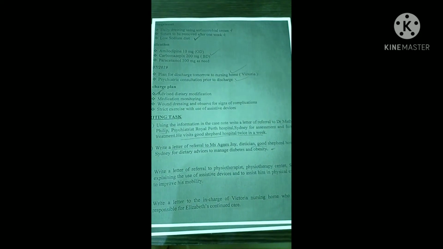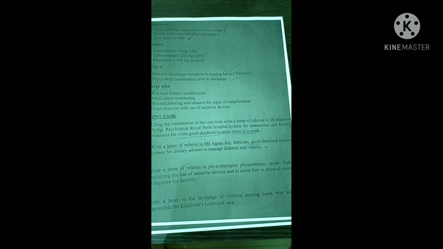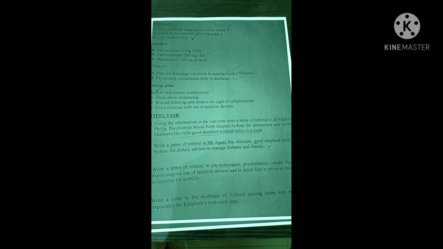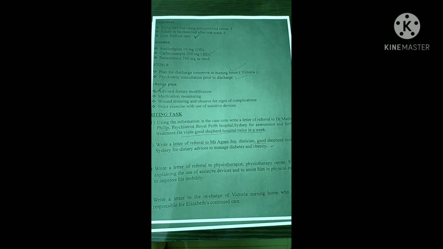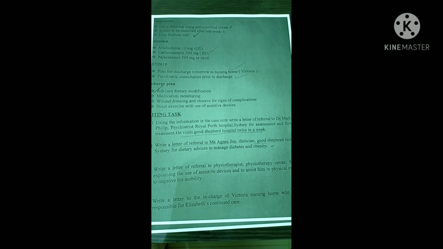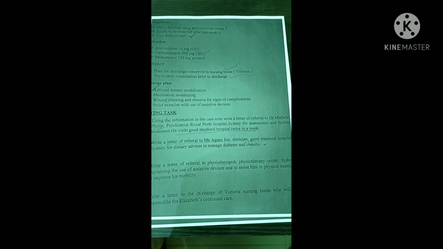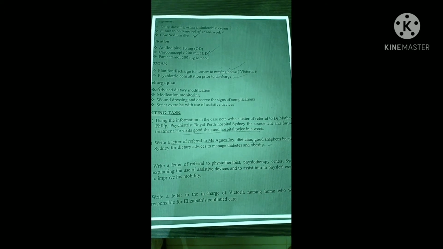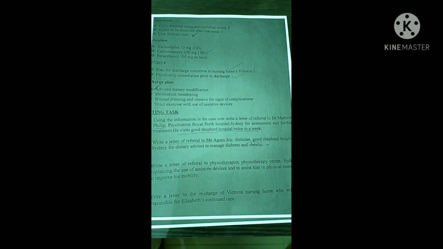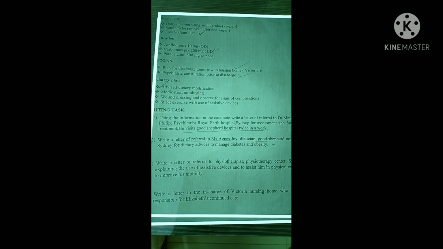Then the next one is to write a letter of referral to Miss Agnes Joy, dietitian, Good Shepherd Hospital, Sydney, for dietary advice to manage diabetes and obesity. The third one is to write a letter of referral to a physiotherapist, Physiotherapy Center, Sydney, explaining the use of assistive devices and to assist him in physical exercise to improve his mobility.